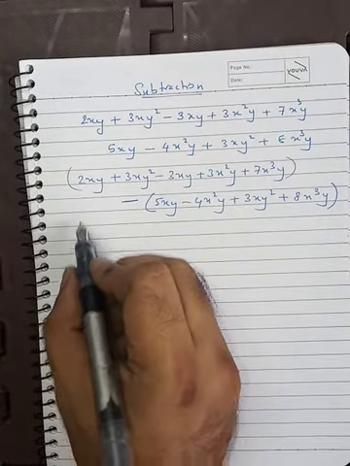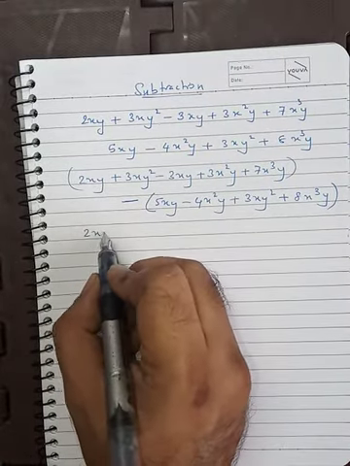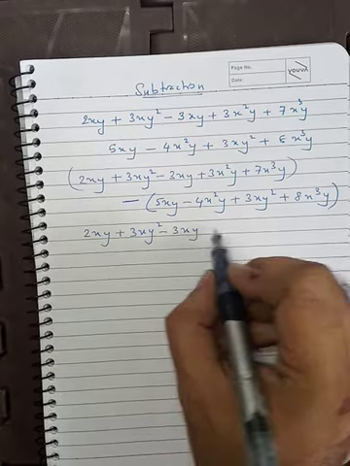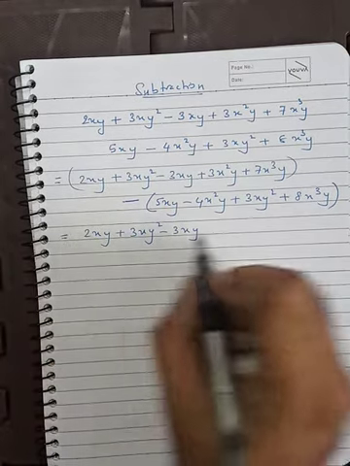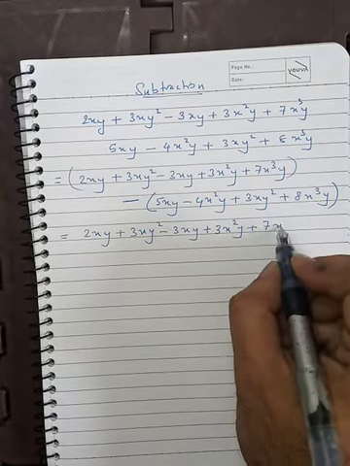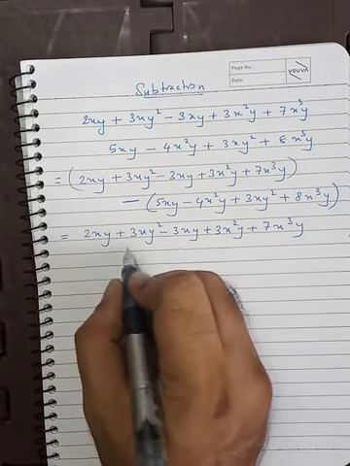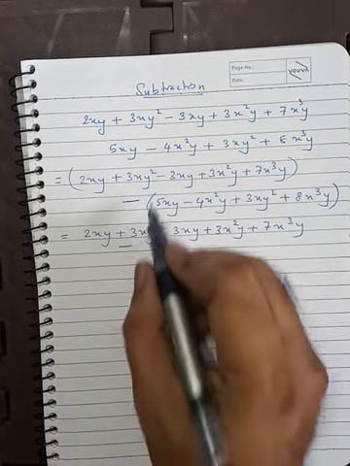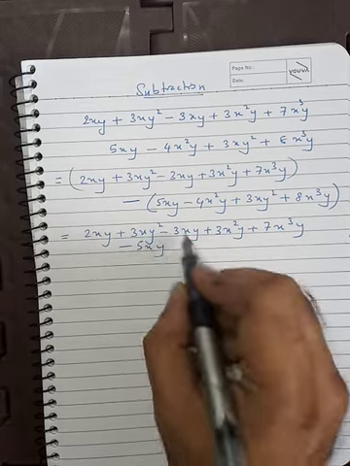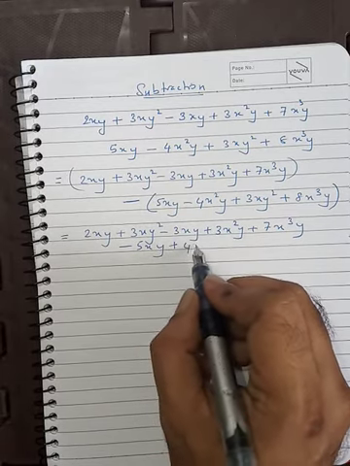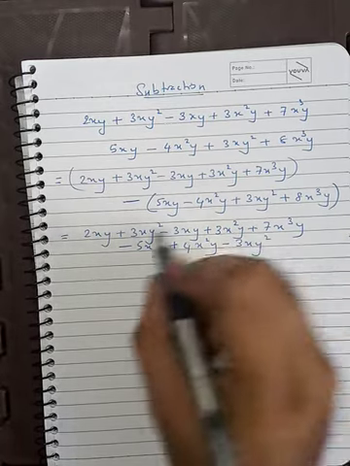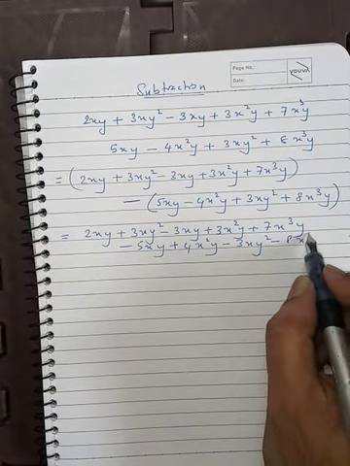Okay, now the first bracket remains the same, that is 2xy plus 3xy square minus 3xy plus 3x square y plus 7x cube y minus, now since all the signs inside have to change over here, minus 5xy, minus into minus plus 4x square y, minus 3xy square, plus will again change to minus, becomes 8x cube y.